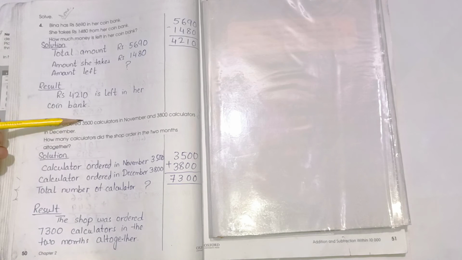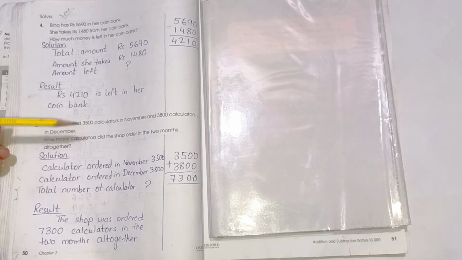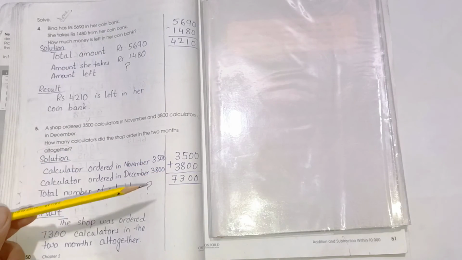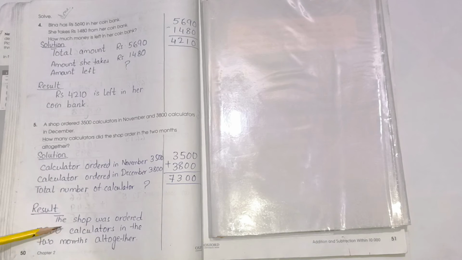This is the keyword of addition. So we have to add the calculators the shop bought in November and the calculators the shop bought in December. When we add these two numbers, we get the answer, which is 7300. So the shop ordered 7300 calculators in the 2 months altogether.